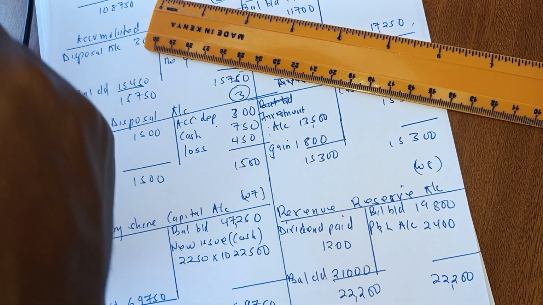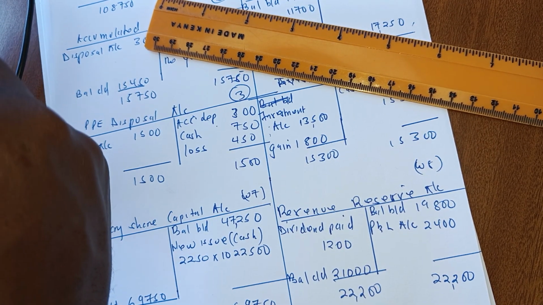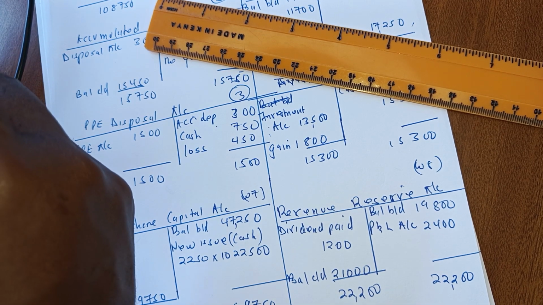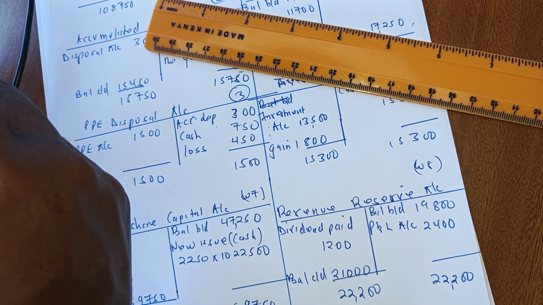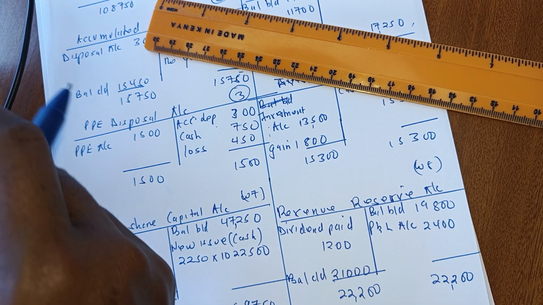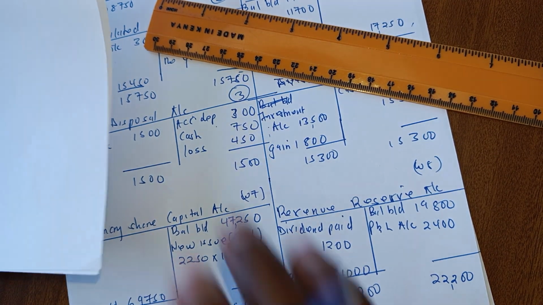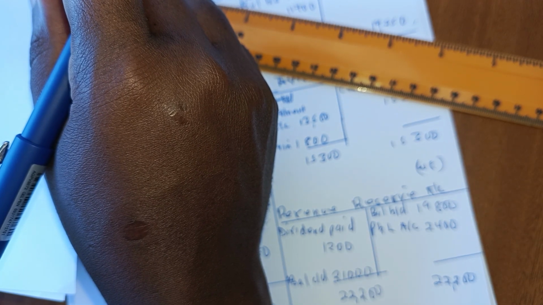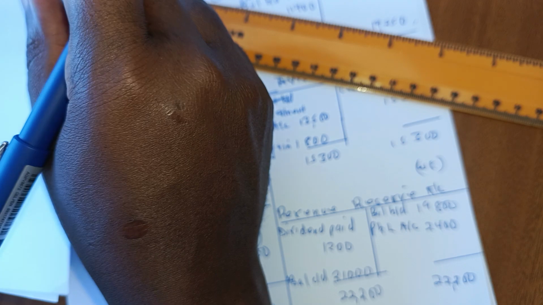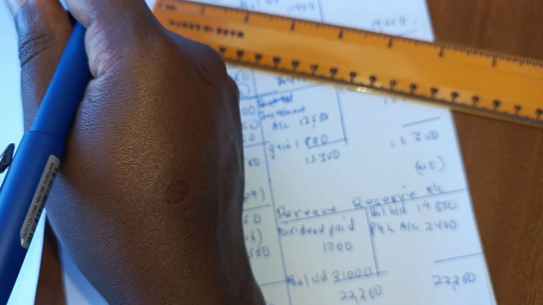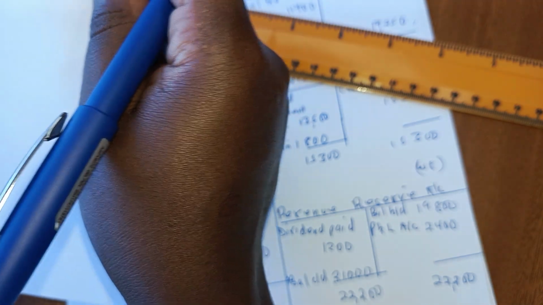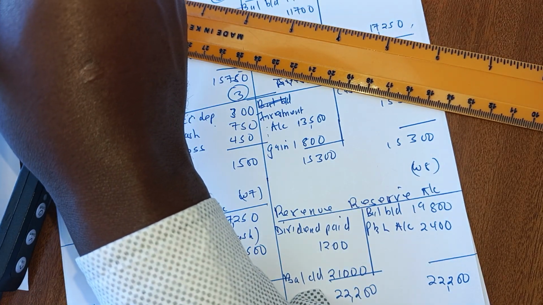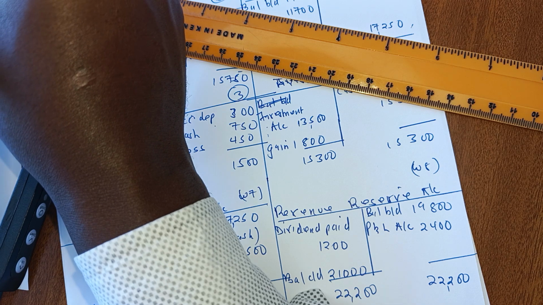So again, what we have not checked is the tax payable. Let's look at the accruals. If there was accruals, they're saying there was accrued liability. Of course, was there anything that was accruing in the question?